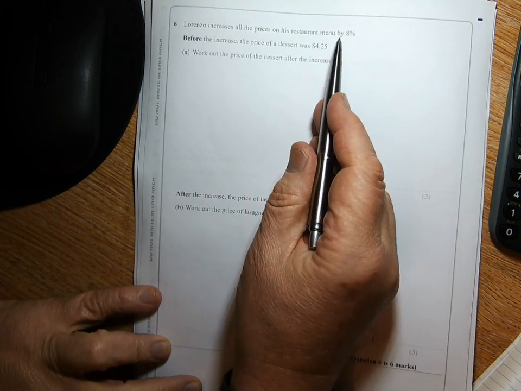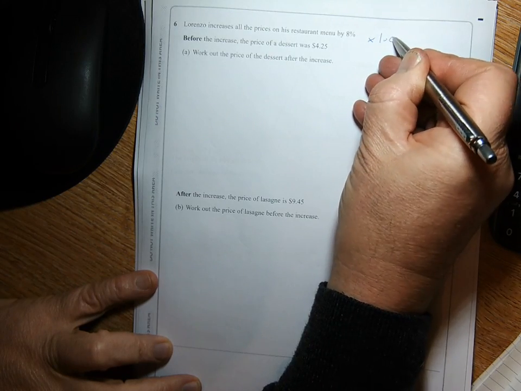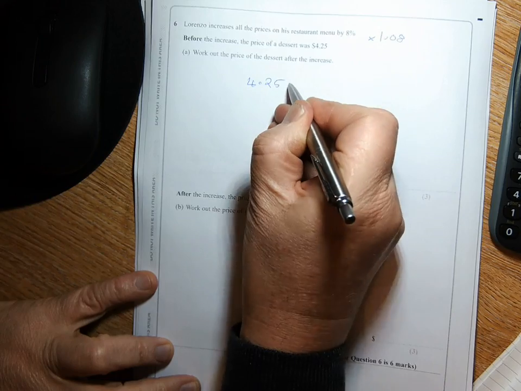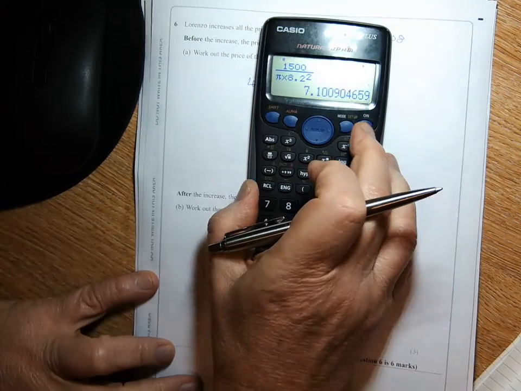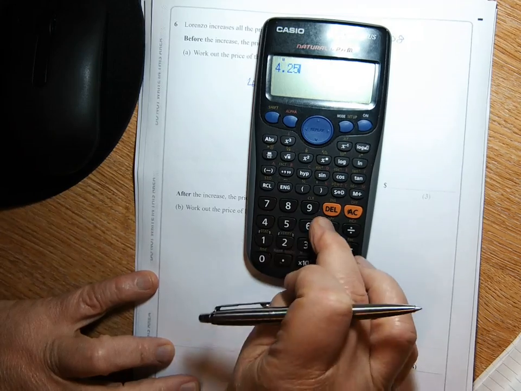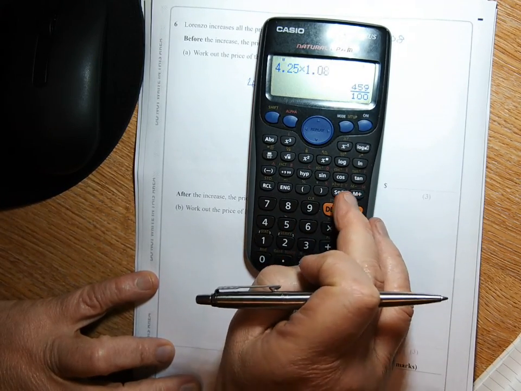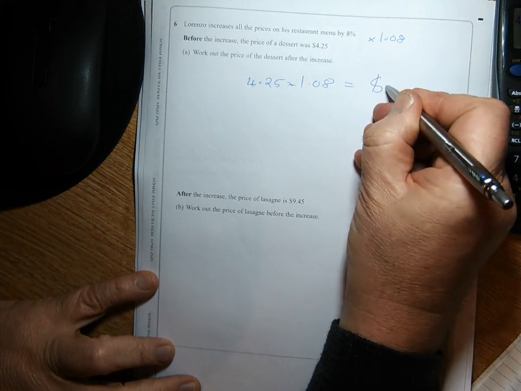Okay, prices are going up by 8%, so the multiplier is 1.08. So we do 425 times 1.08 equals $4.59.